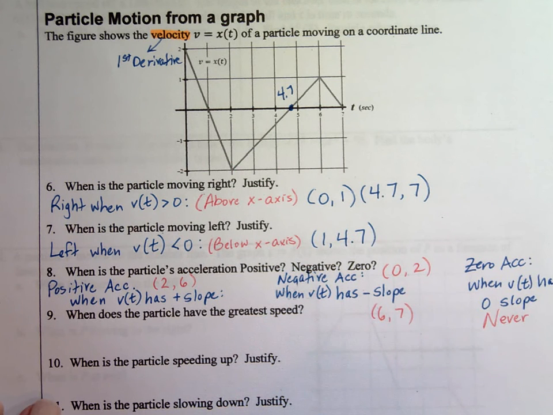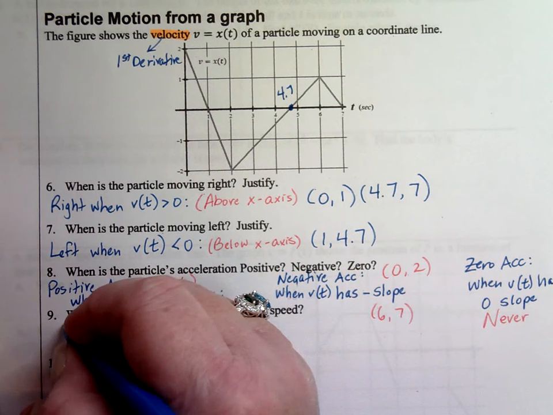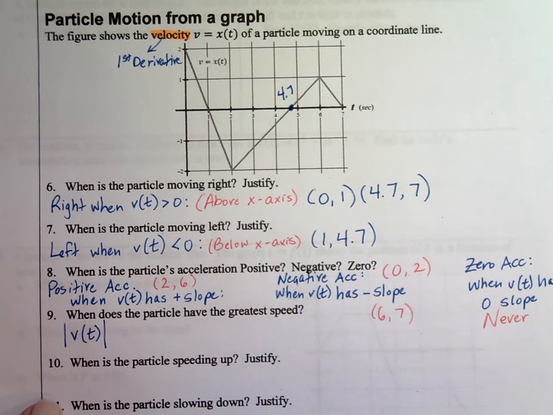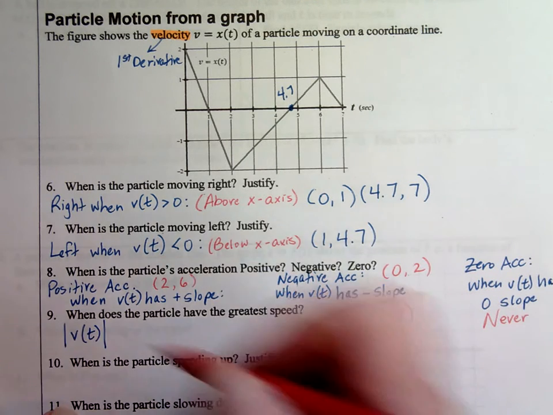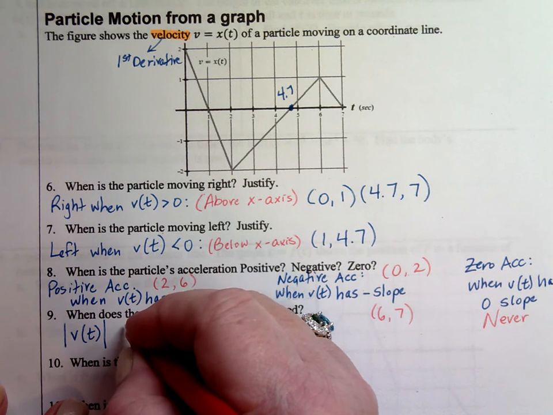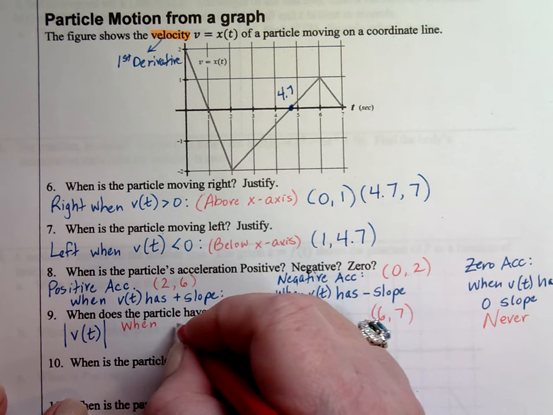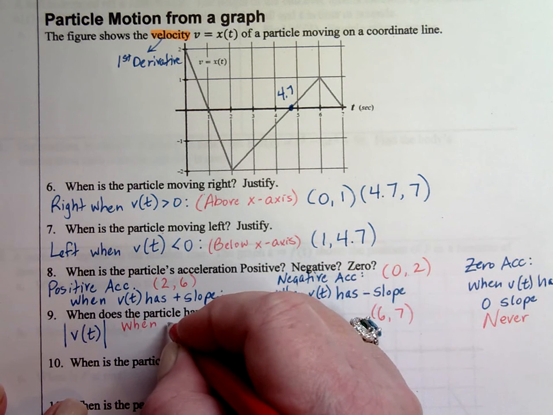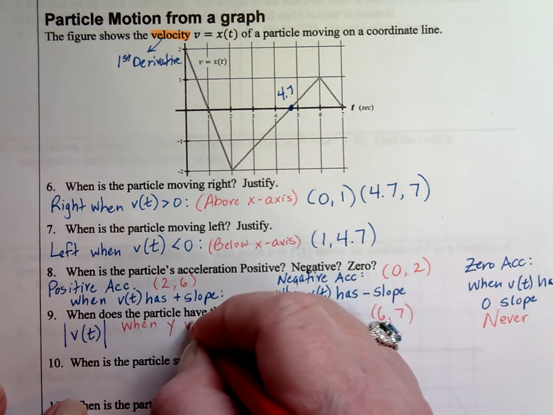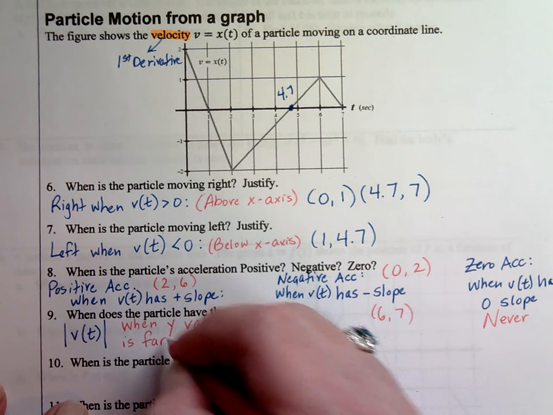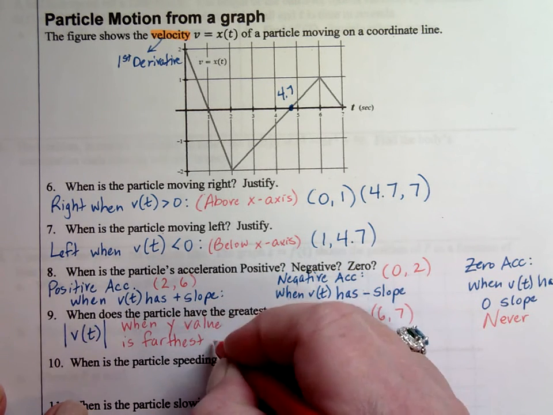When does the particle have the greatest speed? Well, speed, if you remember, is the absolute value of velocity. So really what you're looking for is when your y value is farthest from the x-axis.